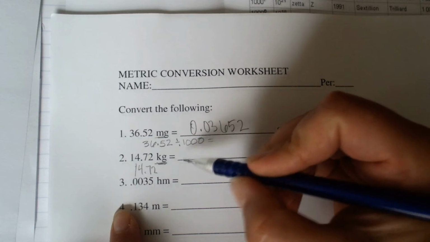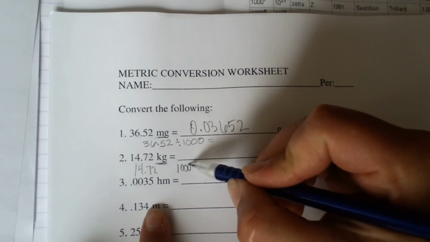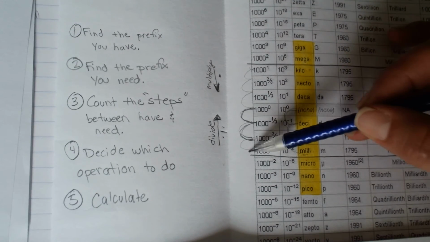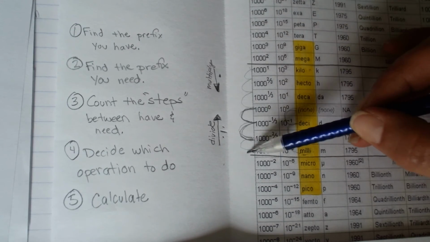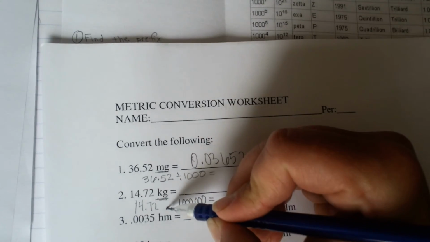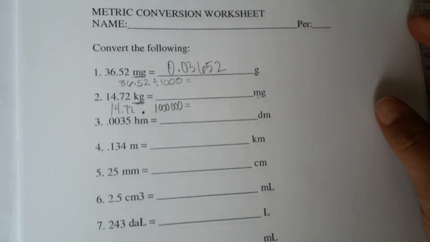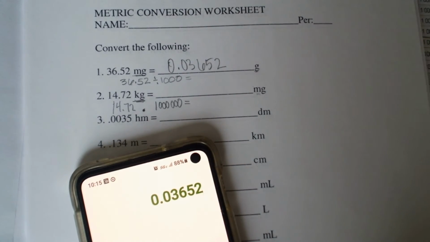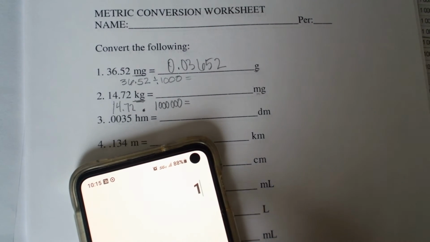So I'm going to go 14.72. I don't know my operation yet, but I need 6 zeros. If I went from kilo to milli, I'm going down, so I'm going to multiply. I'll show you that on the calculator, but you know you could move the decimal point. Let's see it on the calculator.